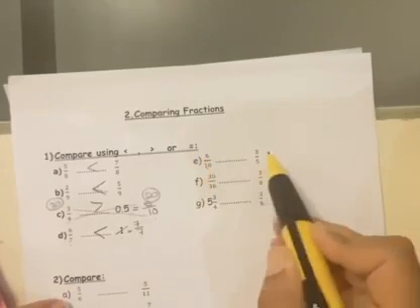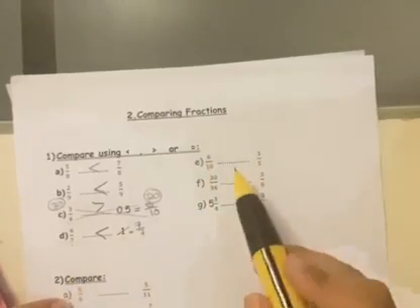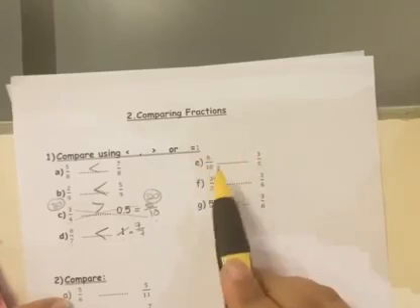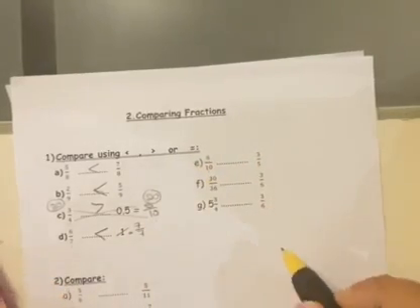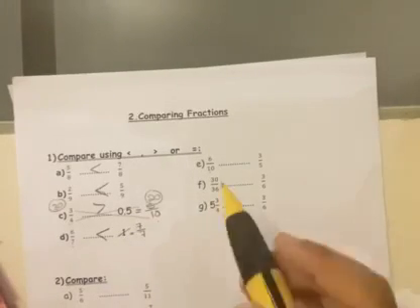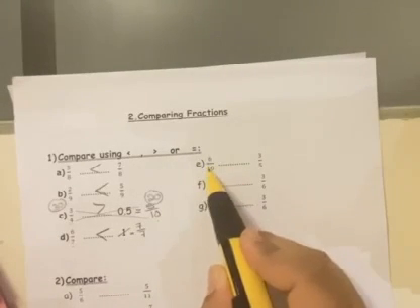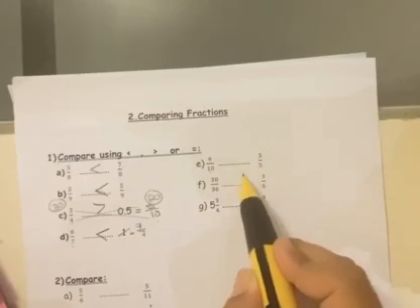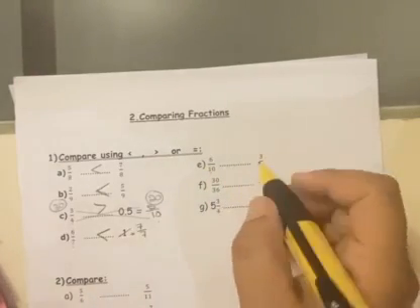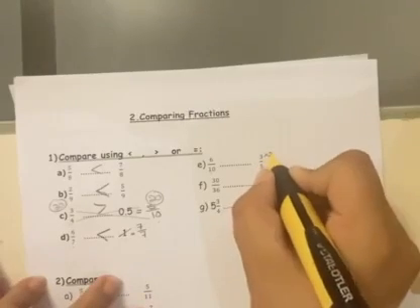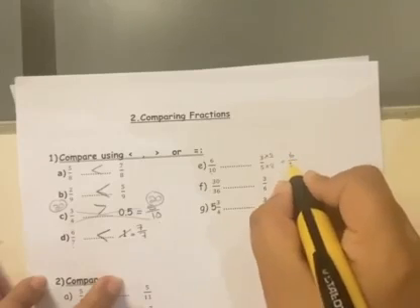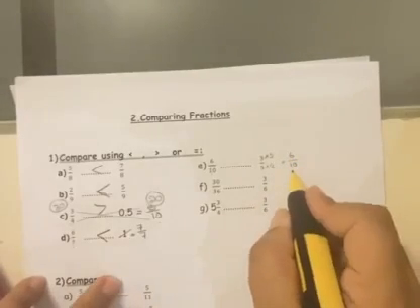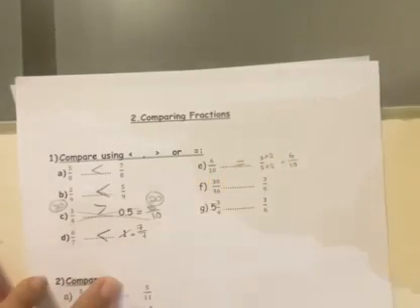6 over 10 and 3 over 5. No same denominator, no same numerator. I don't have any numbers in common with each other. So I have two options: either change this 10 to be 5, or change the 5 to be 10, or make it a crisscross. Okay? Times 2, times 2, equals 6 over 10. 6 over 10 and 6 over 10, it's equal.